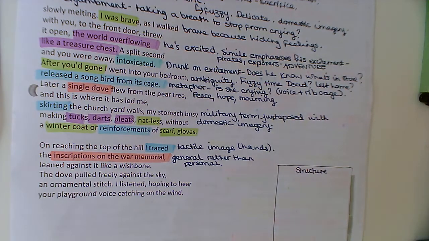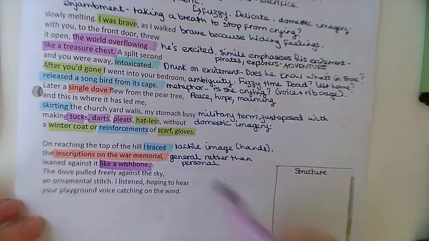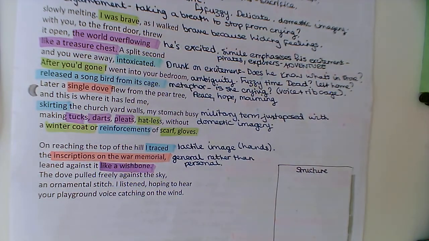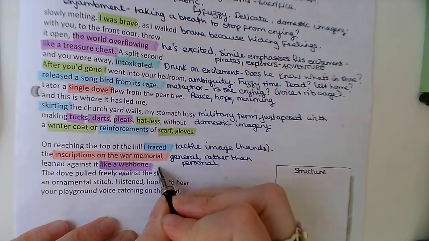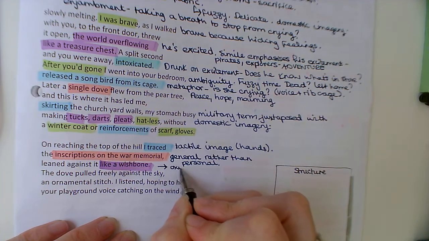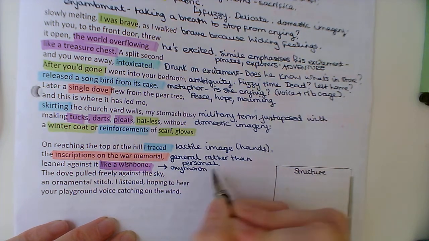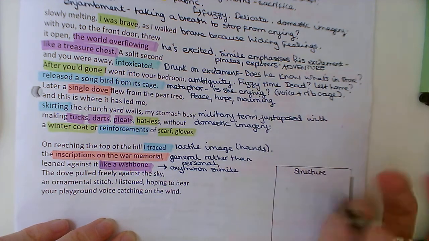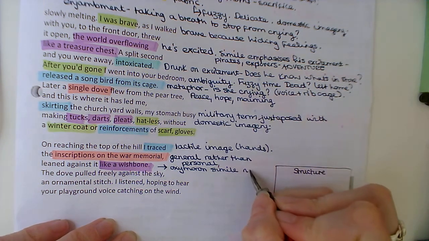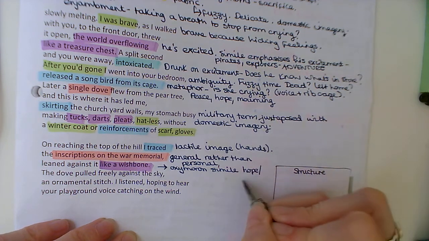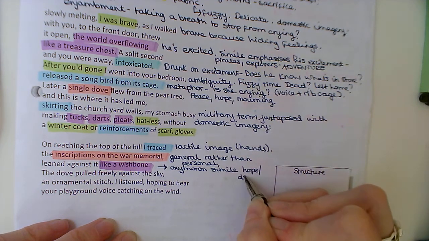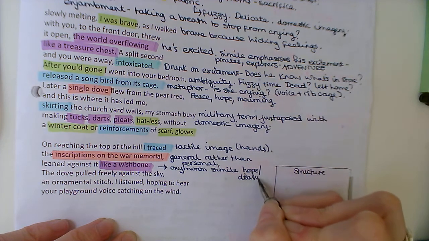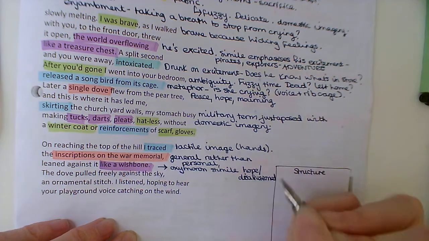Leaned against it like a wishbone. Now this is interesting, okay? Because a wishbone, we would think, is hopeful, but she's leaning against it as if she's given up. So it's almost an oxymoron, because she's not hopeful at all, but a wishbone is hopeful. She's disillusioned, she's given up.